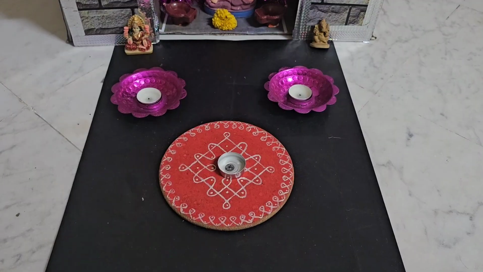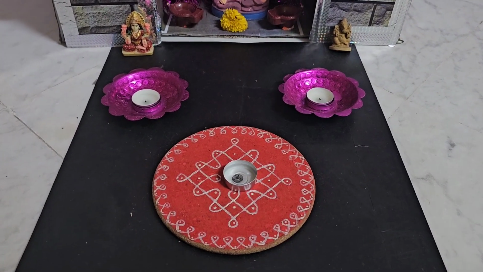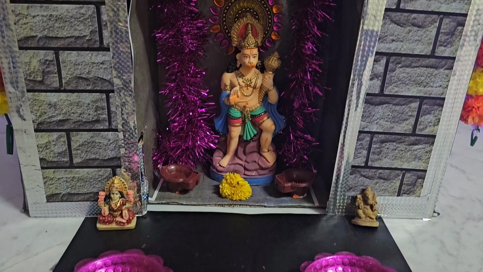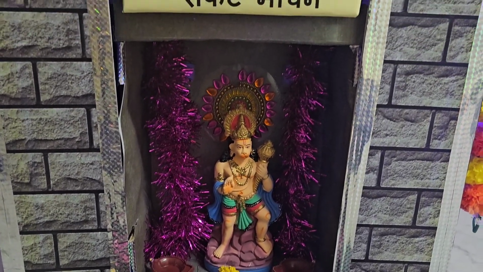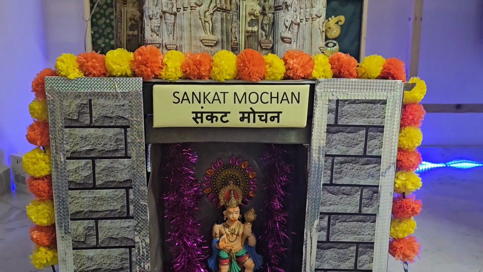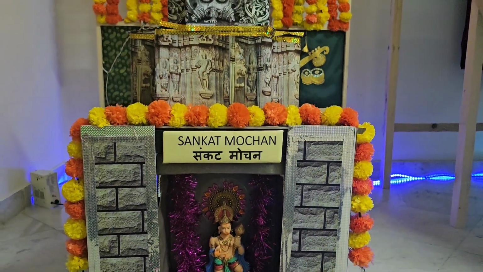Here we have the Sankat Mochan Hanuman temple, which was situated on the banks of the Assi River in Varanasi, Uttar Pradesh, India, and is dedicated to Lord Hanuman. The deity was named Sankat Mochan, meaning the reliever from troubles.